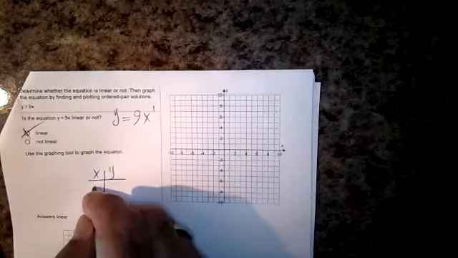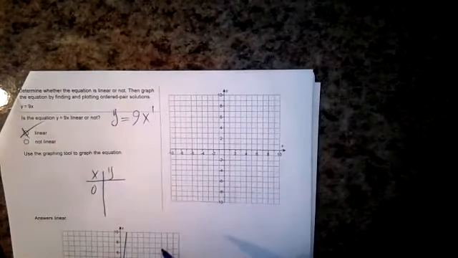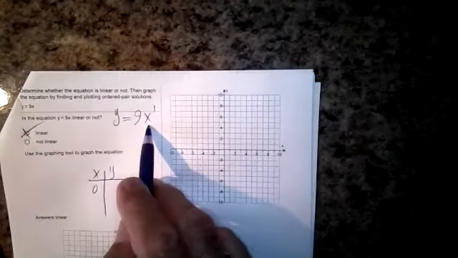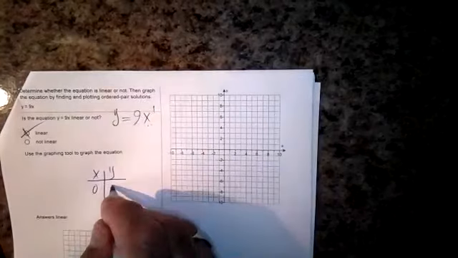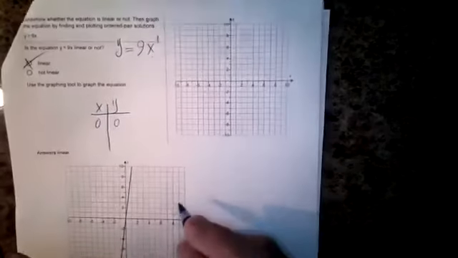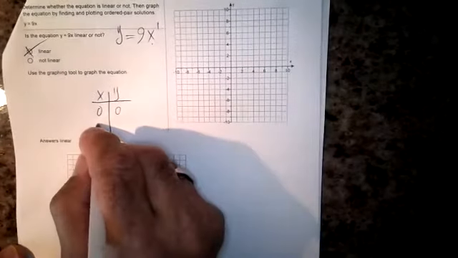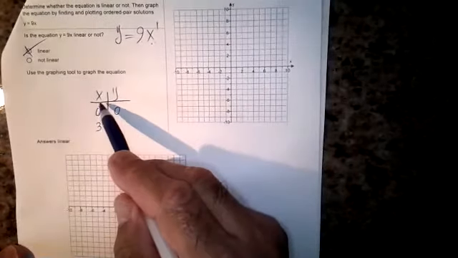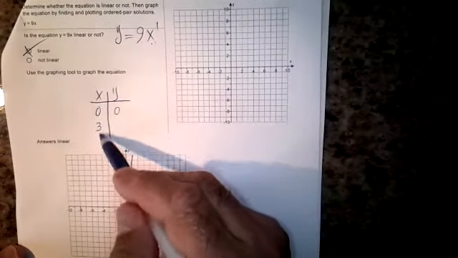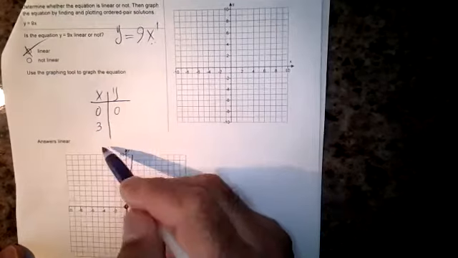So let's say x is 0. When you plug 0 here, 9 times 0 is 0. So x is 0, y is 0. That's 1 point. Okay. So let's say x is 3. Again, these are arbitrary points. You could pick any number and put it here: 0, positive, negative.